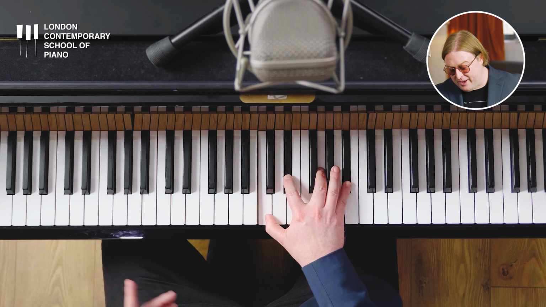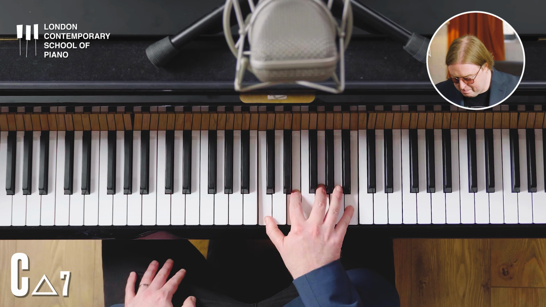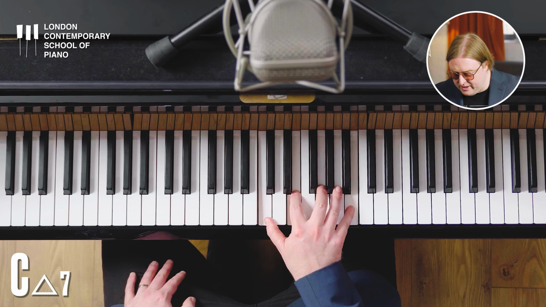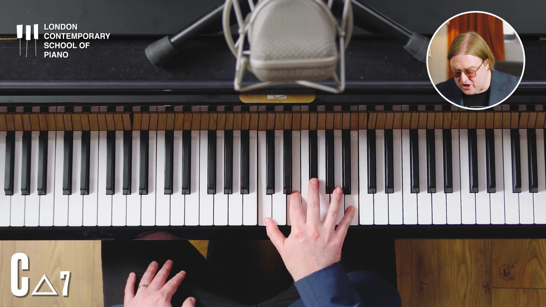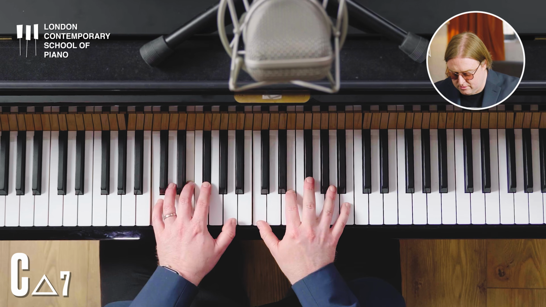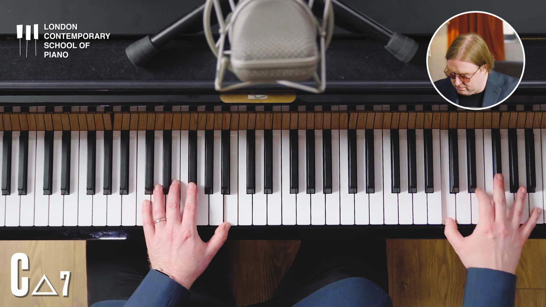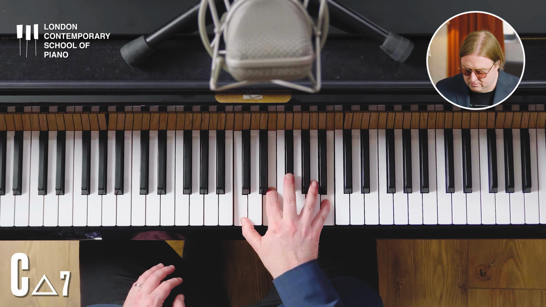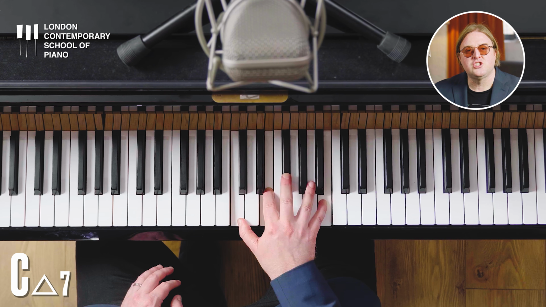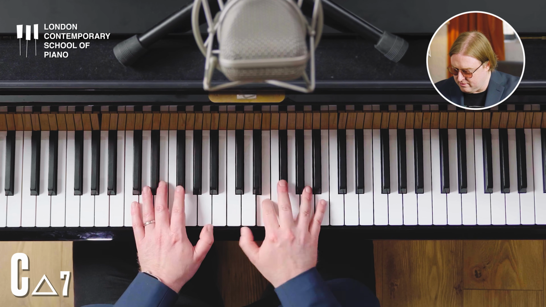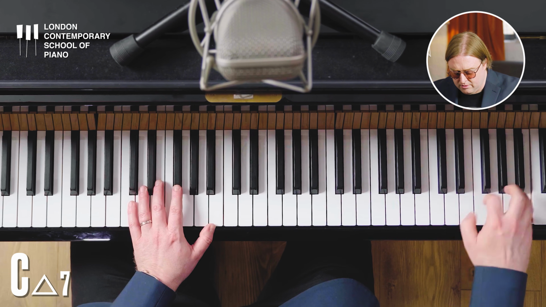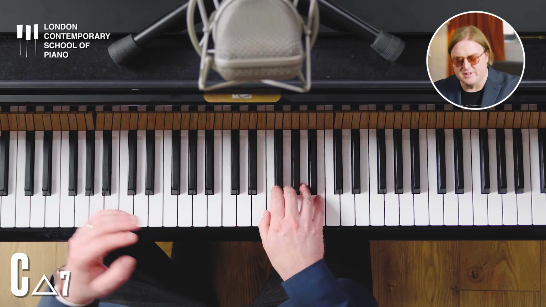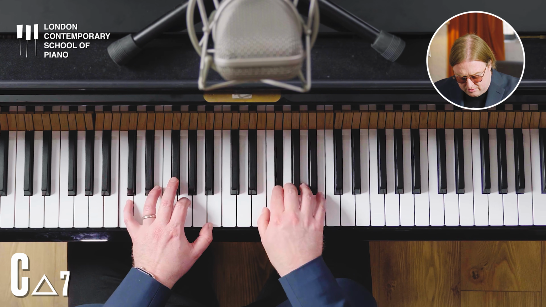So for instance, if we get major 7, now if we get this G and turn it into an F sharp, you get that sharpened 4th note. It gives the chord a totally different sound and feeling to it.